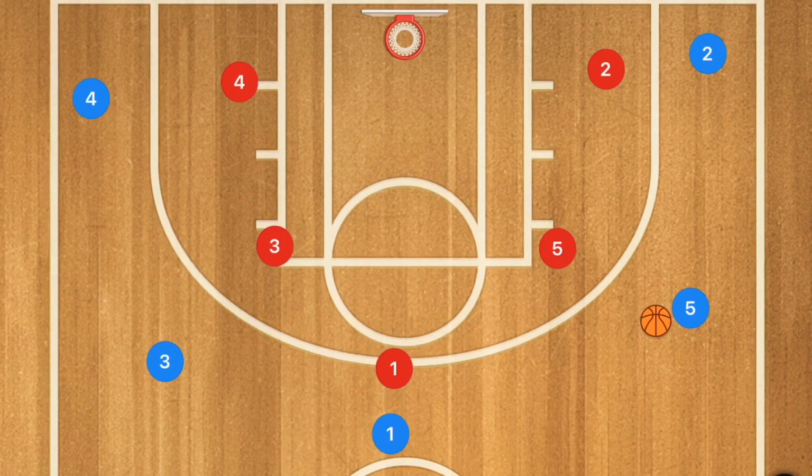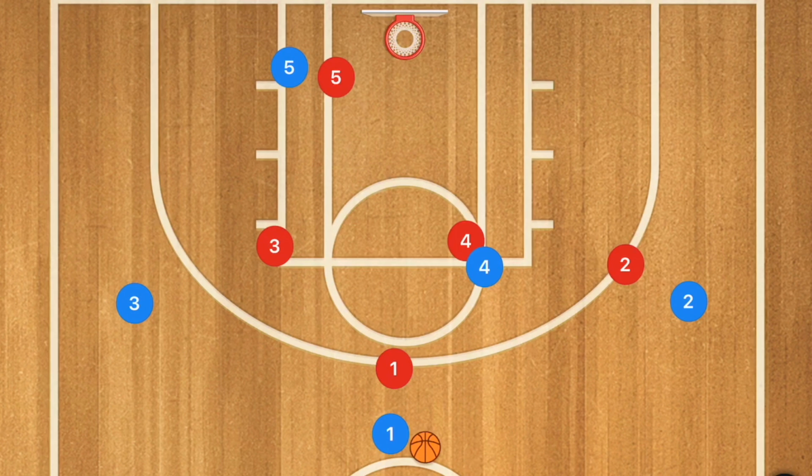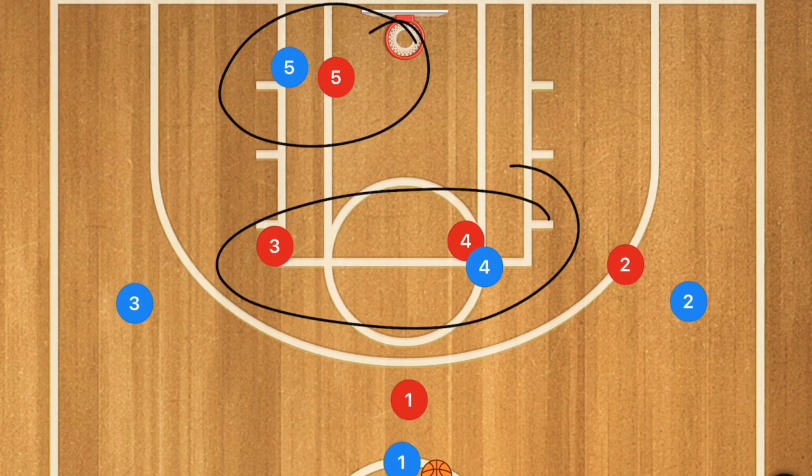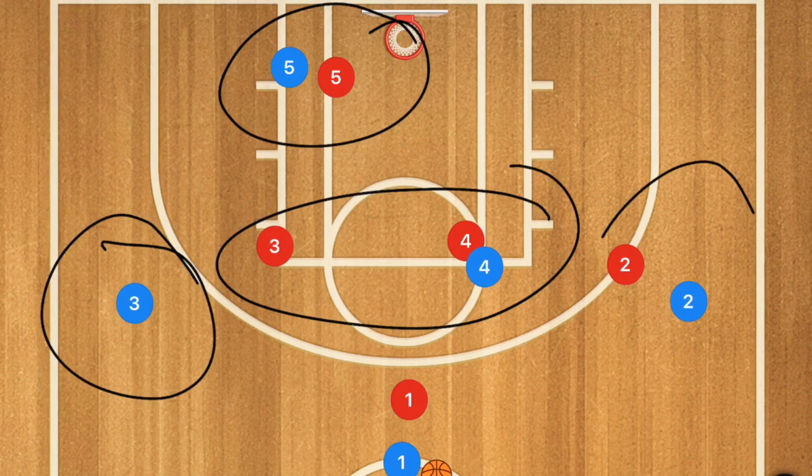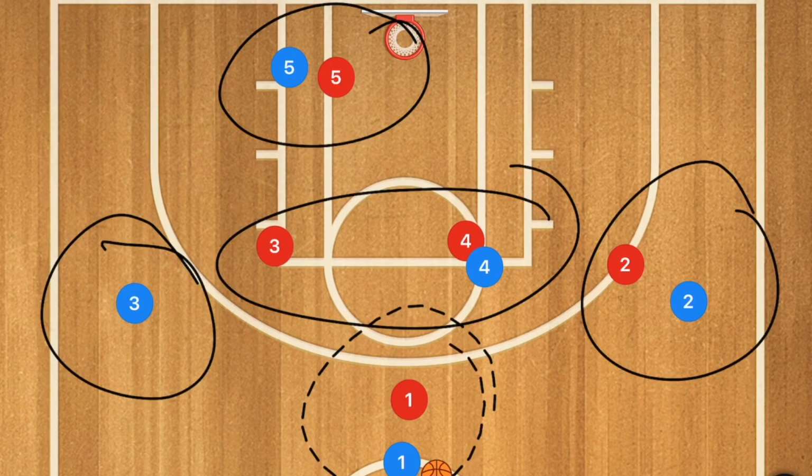But if you have, for example, a tall team, you can run a 3-out motion offense, or what many coaches like to call a 1-3-1 motion offense. Basically, how this would look is you'll have a player in the high post, a player in the low post, a player on the wing, another player on the wing, and the player at the point.